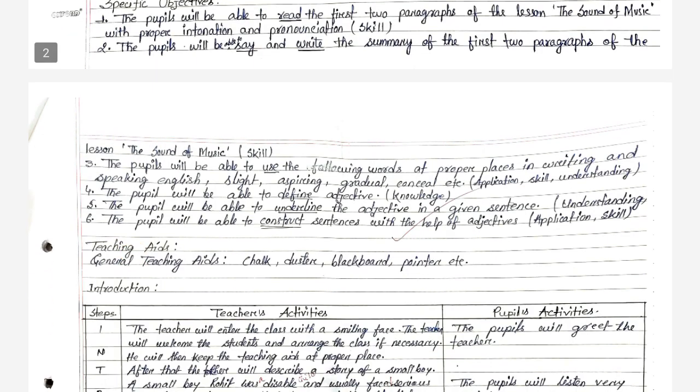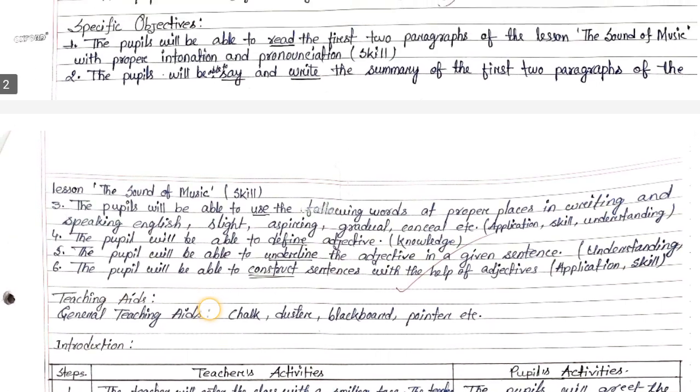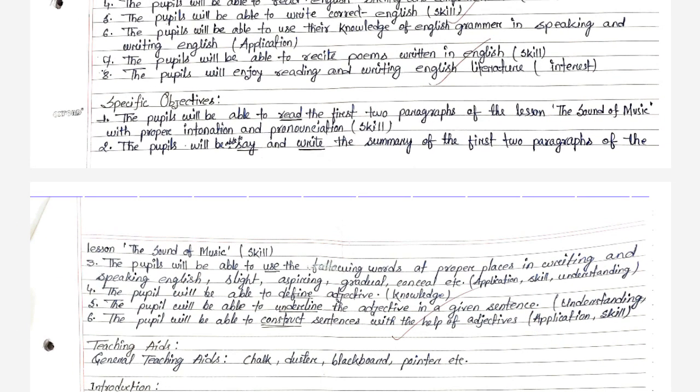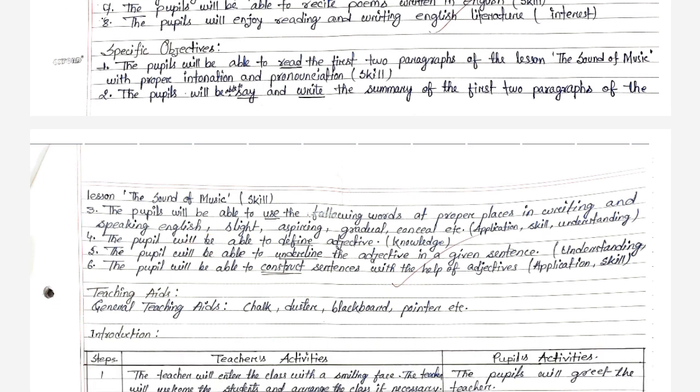We have set specific objectives or goals, written with terms like use, define, underline, construct. These terms show whether knowledge, understanding, or cognitive ability of the pupils will be developed. We define the objectives in that fashion.